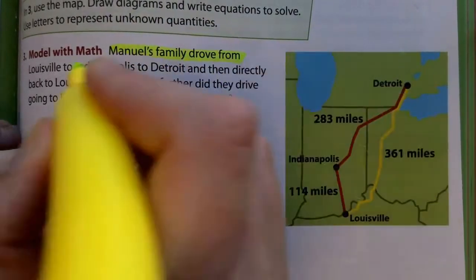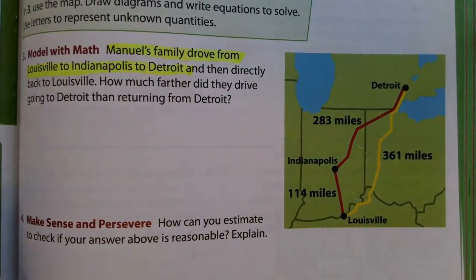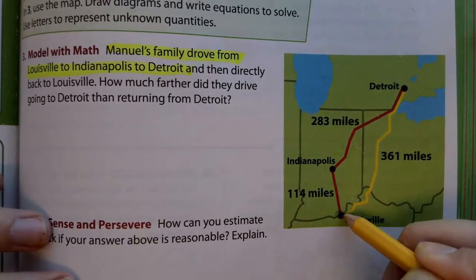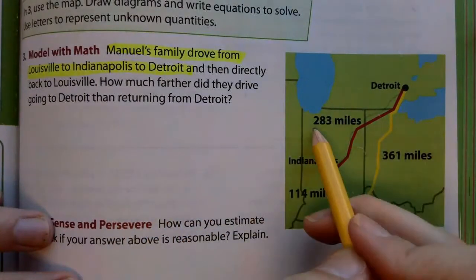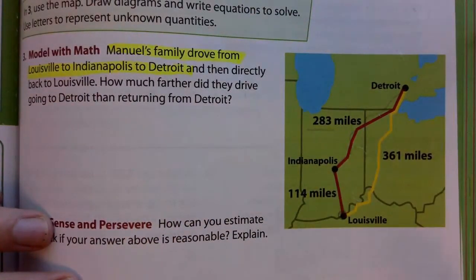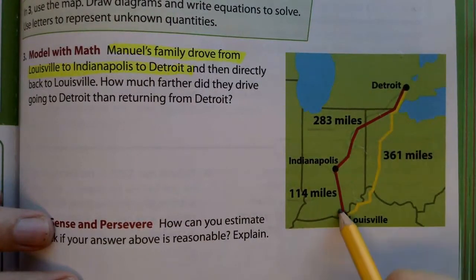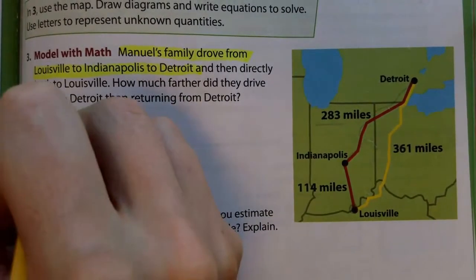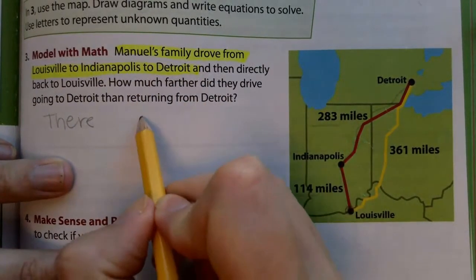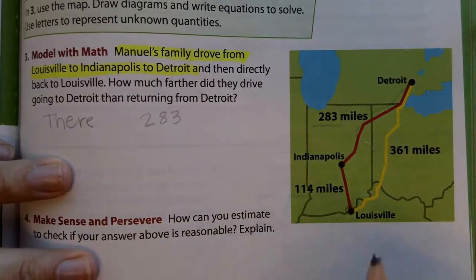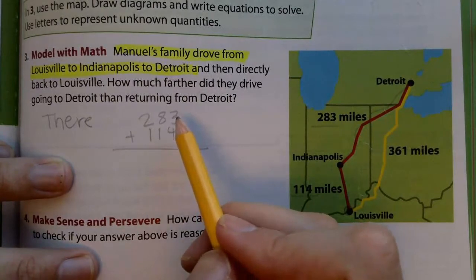So Manuel's family drove from Louisville to Indianapolis to Detroit. So that's how they got to Detroit. They started in Louisville, they went to Indianapolis, and then they went to Detroit. And that was 239 miles plus 114 miles. So I need to find the total from Louisville to Detroit on the way there. So I'm going to write there. They drove 283 plus 114. Make sure you're writing this along with me.